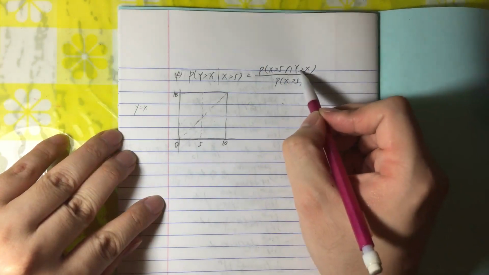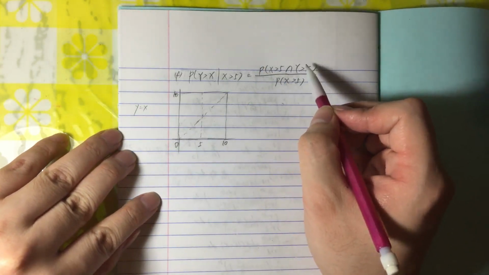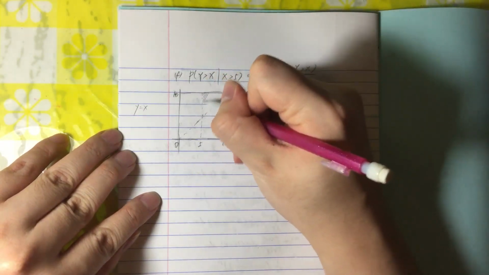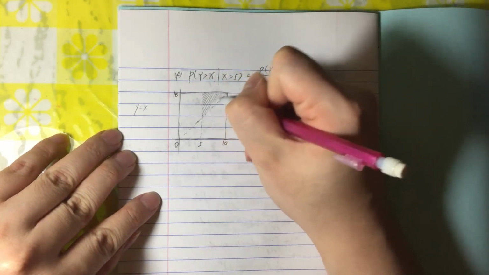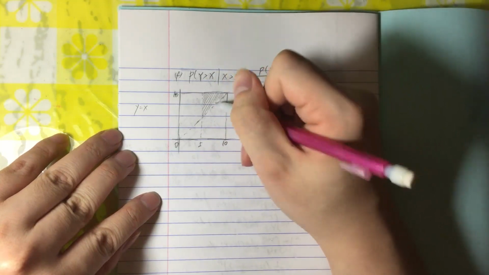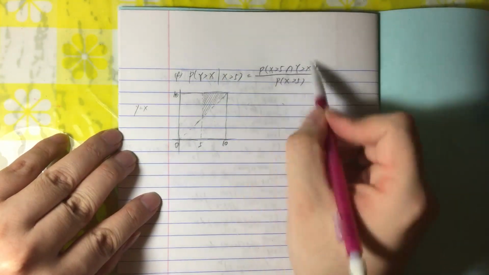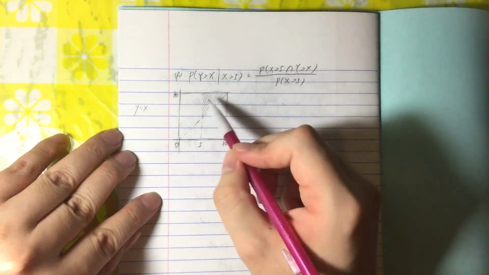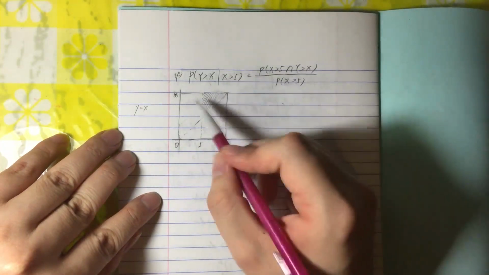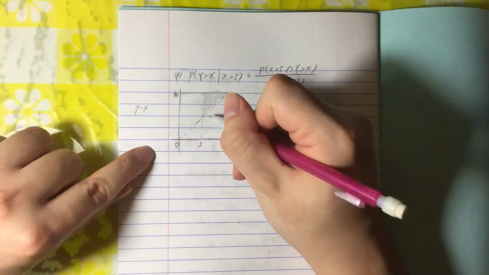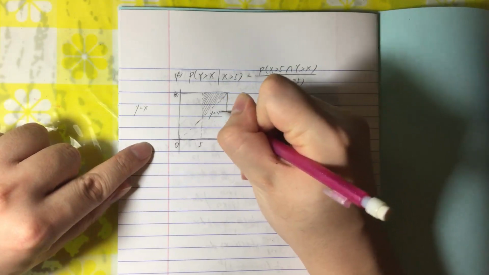Since y is greater than the function of x, we choose the region above the curve. So for the numerator, we're taking the integral over this region. In this region, the lower curve is y equal to x.